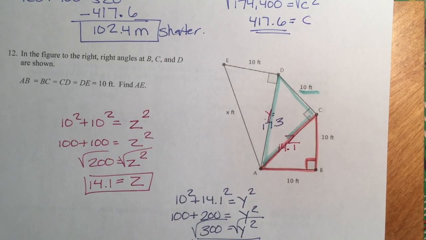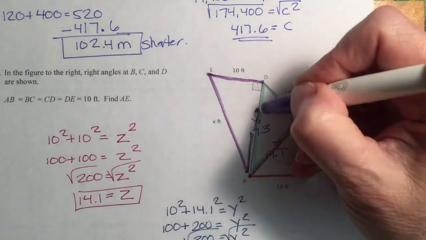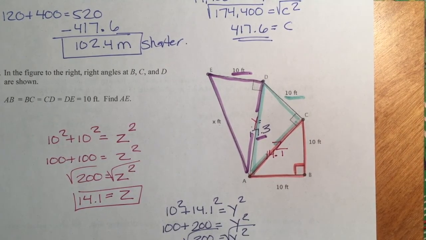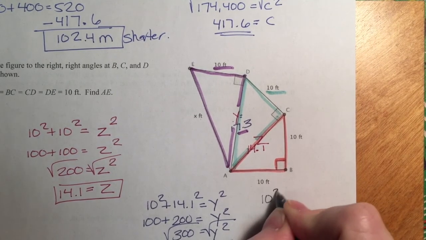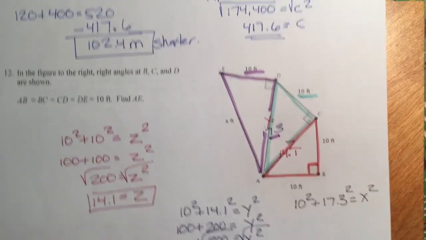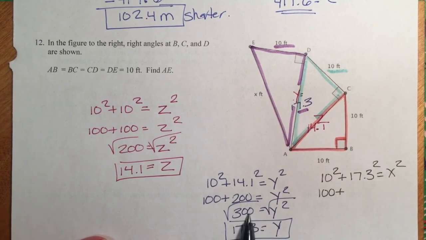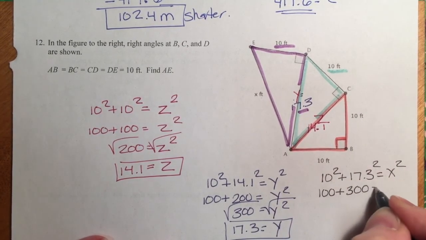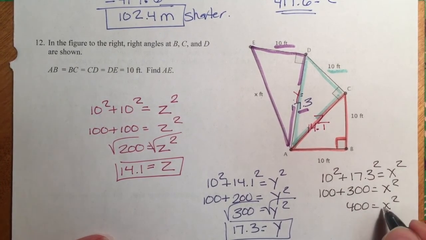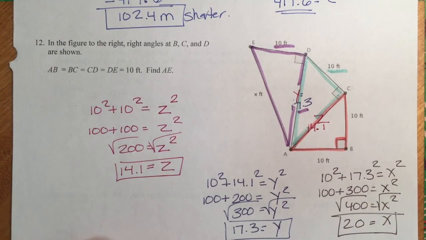Okay, now we are at the final stretch here, folks. Here's our last triangle. We know this side is 10. Now we know this side is 17.3, and we do our final calculation. 10 squared plus 17.3 squared equals x squared. That's the one we want to know. Finally there. 100 plus 17.3 squared was 300. Add them. Got to square root because we don't want x squared. We want x. And x is 20. Finished.